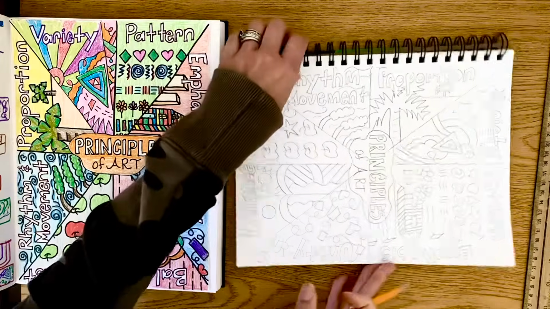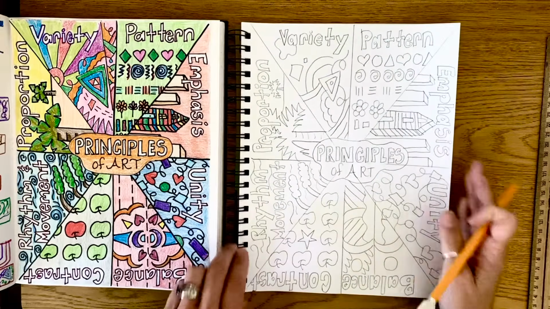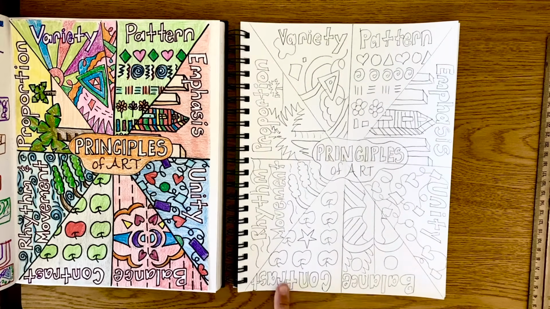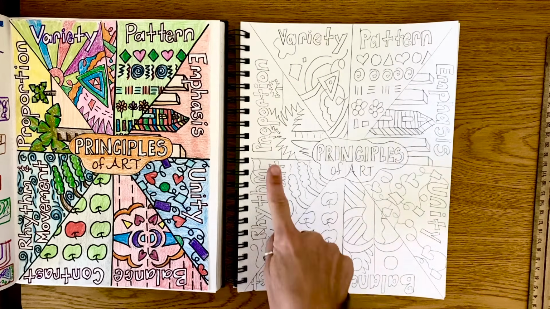And there you have the principles of art: variety, pattern, emphasis, unity, balance, contrast, rhythm and movement, and proportion.